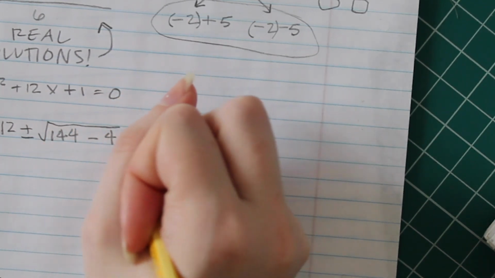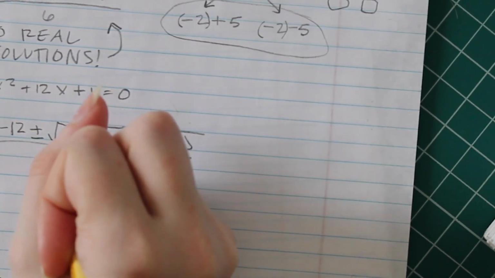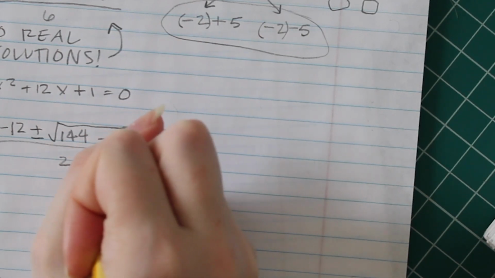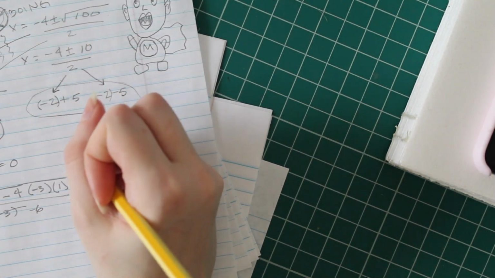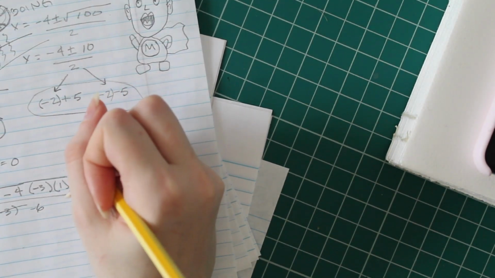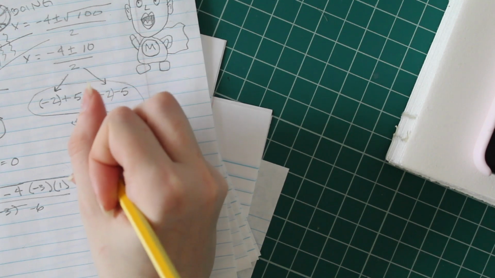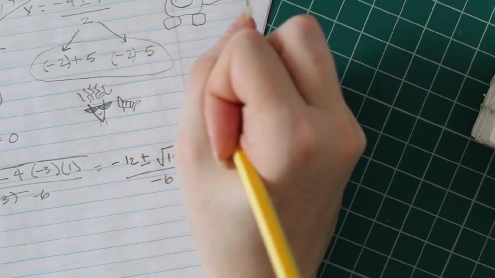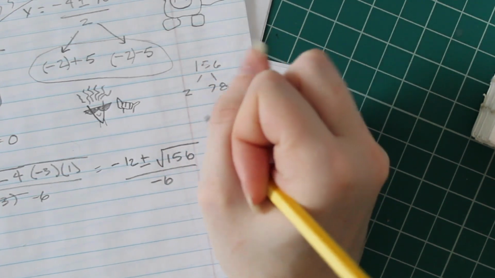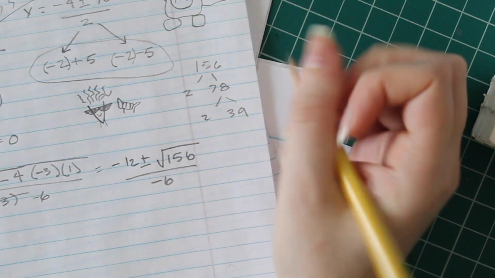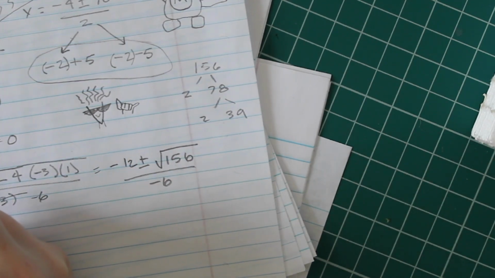This is going to be equal to negative 12 plus or minus the square root of, what is this? So negative times a negative, they cancel out. So I have 144. Let's attempt to do that. So let's do a prime factorization of 156. Sometimes this is the hardest part, simplifying the radical. So 156 is the same thing as 2 times 78. 78 is the same thing as 2 times 39, or we could say that's the square root of 2 times 2 times the square root of 39, and this obviously is just going to be the square root of 4, or this is the square root of 2 times 2 is just 2. 2 square roots of 39, if I did that too.